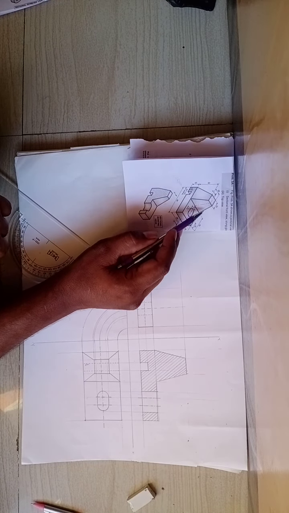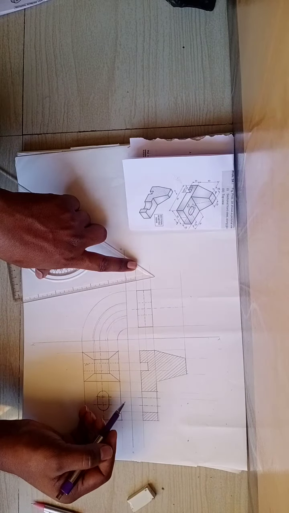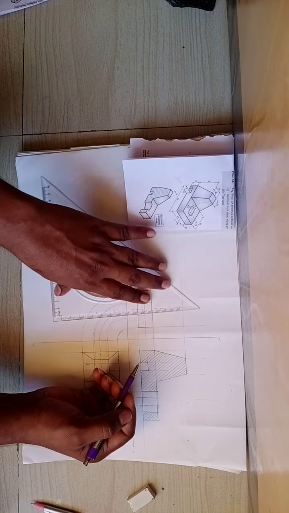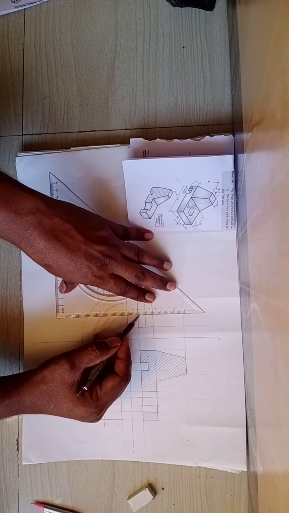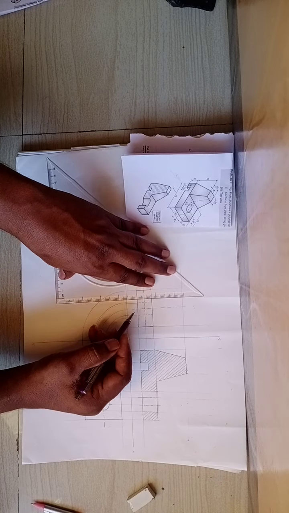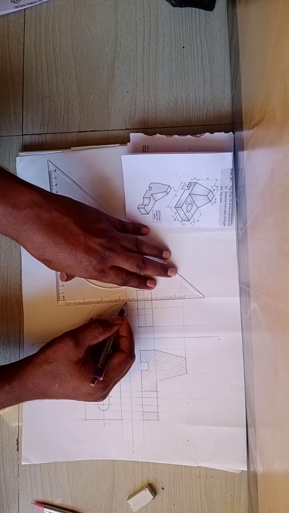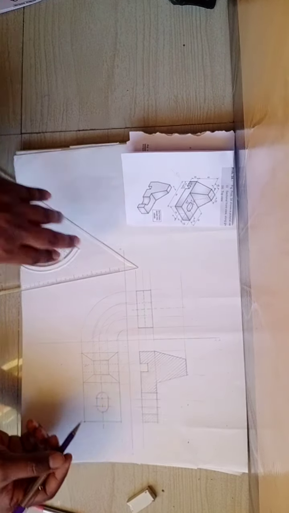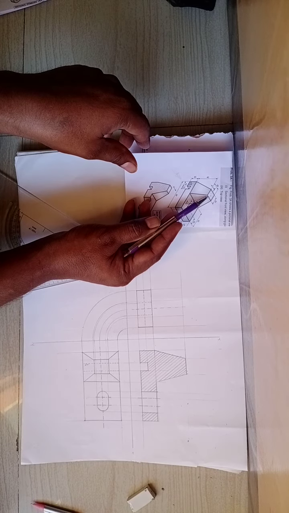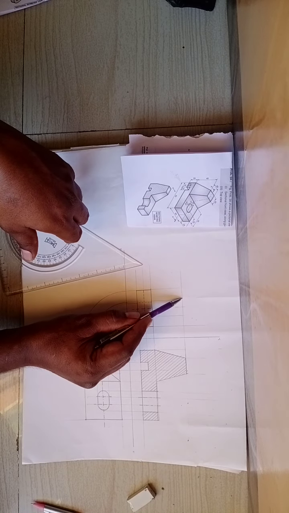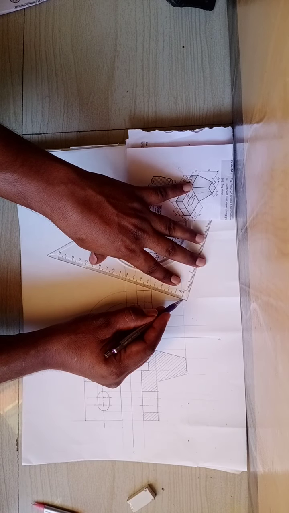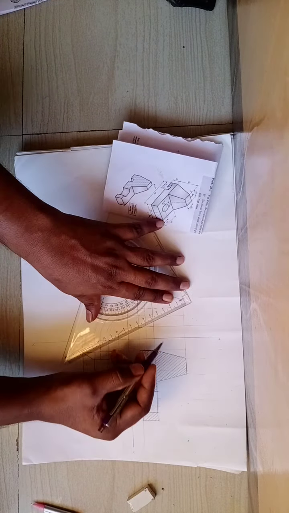Above that base plate there is this portion, this line, see. Now we project this line towards the upward direction. So this line means 10 mm this side, 10 mm this side, and join the base plate with this line.